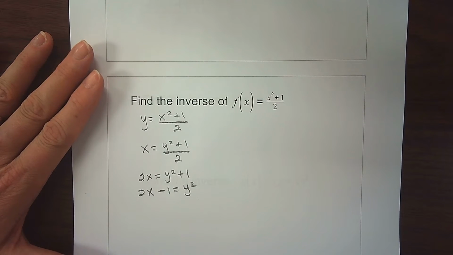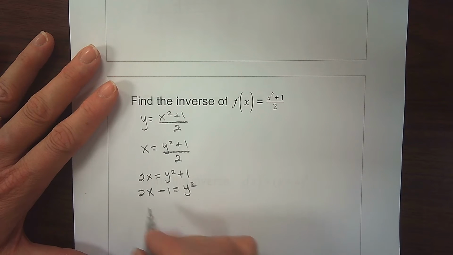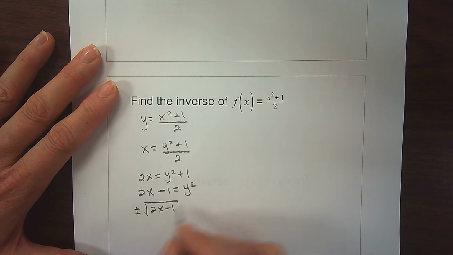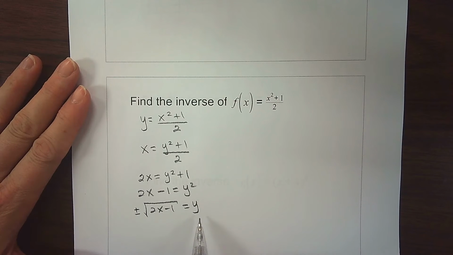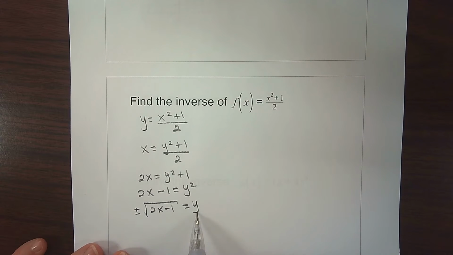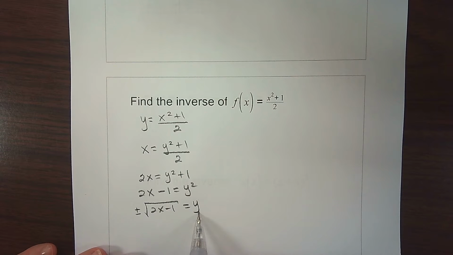And lastly, I'm going to take the square root of both sides of the equation. That would give me plus or minus the square root of 2x minus 1 equals y. You guys know when you take the square root of both sides of an equation, you put a plus or minus sign out in front of it. However, step 4 says replace y with f inverse of x. Well, if I were to write f inverse of x here, I'd have a little bit of a problem.